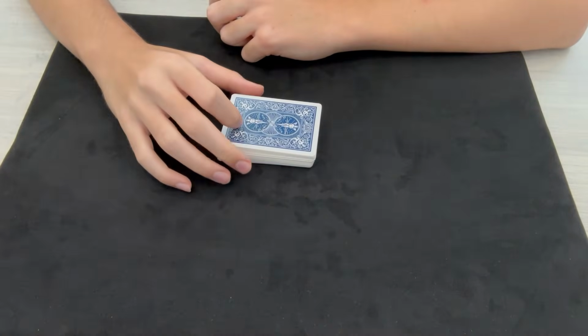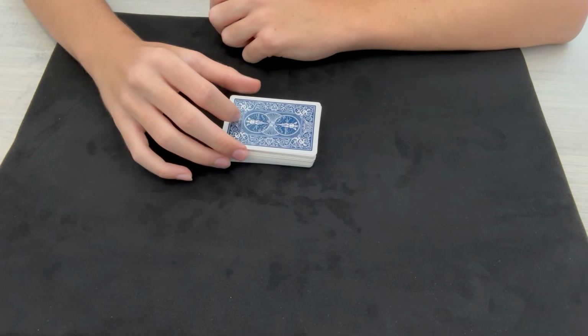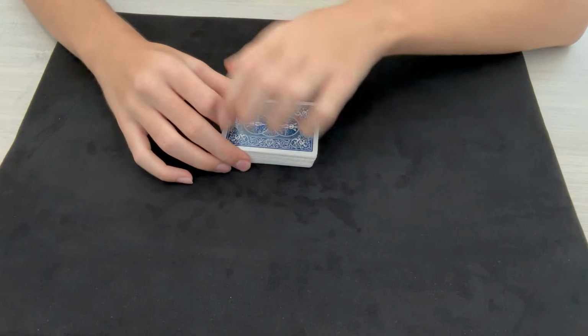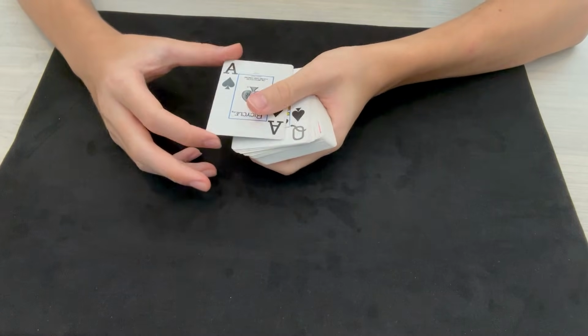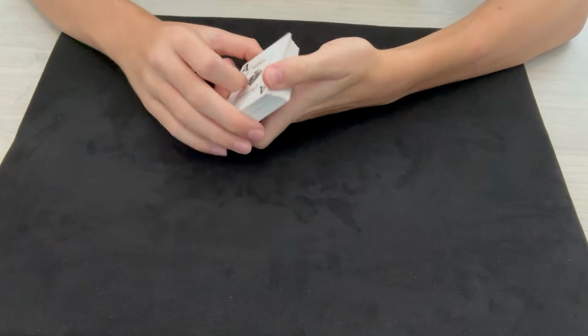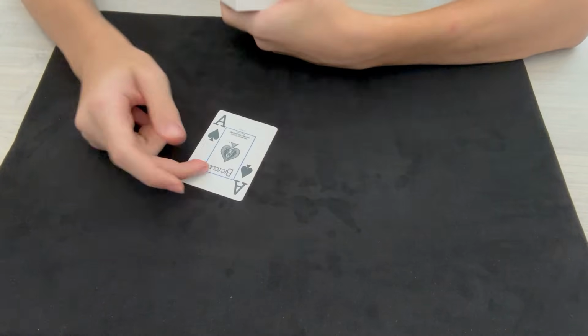This is one of the oldest and easiest card tricks in the book, and it is called the key card trick. This trick does not require any kind of setup or a sleight of hand. The whole concept of the trick is about knowing the bottom card of the deck. The bottom card is the key card, which in our case was the Ace of Spades.